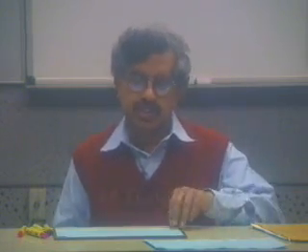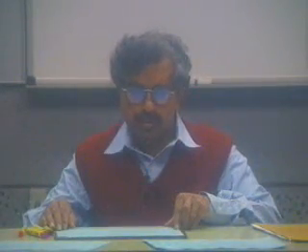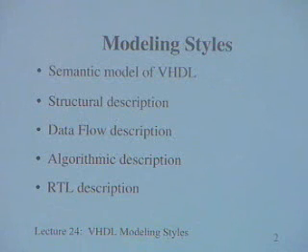Okay, in today's class we are going to discuss the various modeling styles in VHDL. We will start by taking up examples of some styles and then continue with it in the next class. We had some discussion on the semantic model in VHDL, especially we discussed signals. We will take up a few more things today.